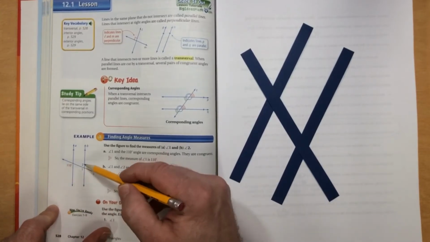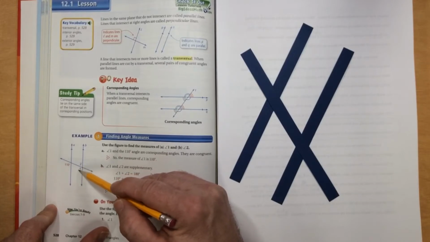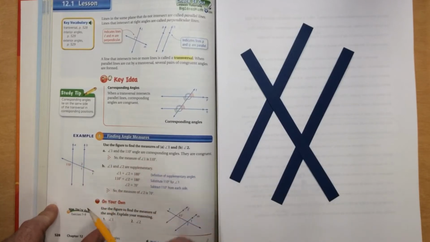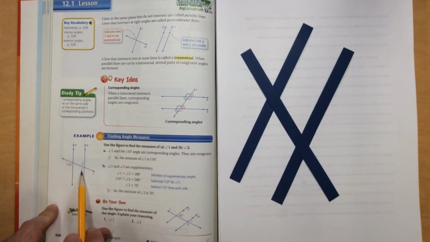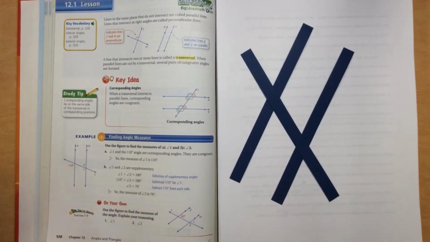We can also see that angle 1 and angle 2 are supplementary, which means they add up to 180 degrees. They form this straight line right here if I put them together. So once I know that angle 1 is 110 degrees, and I know they have to add up to 180, that means angle 2 must be 70 degrees, because 110 plus 70 is how we get 180.